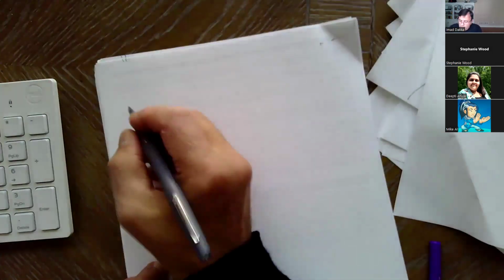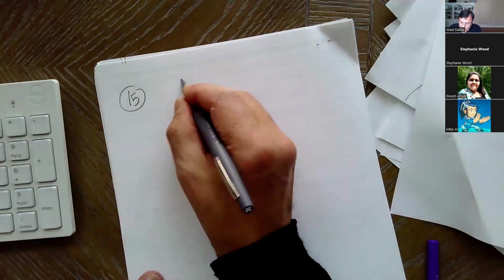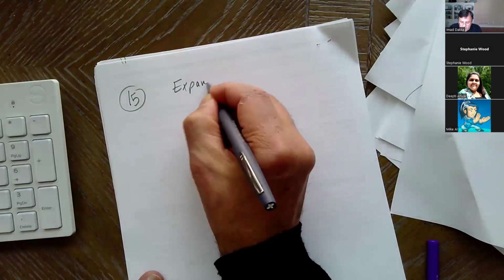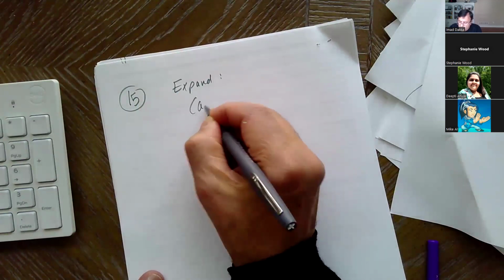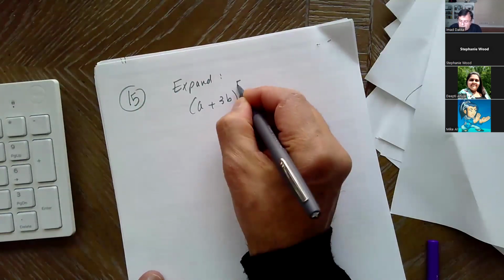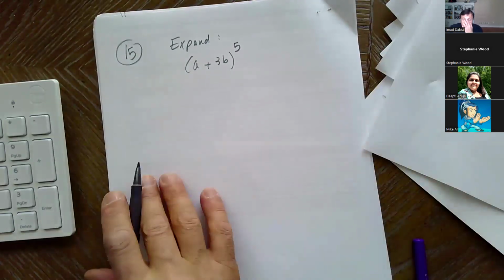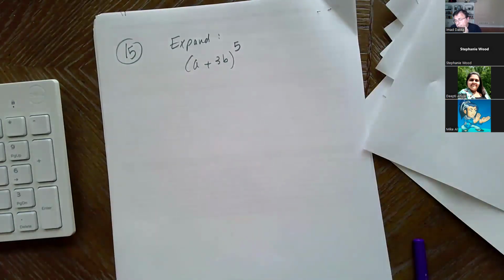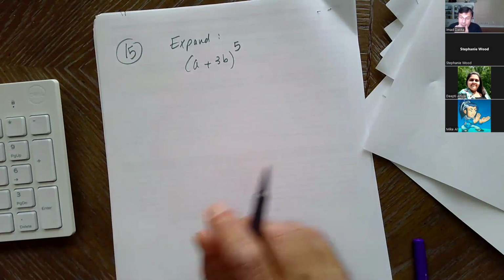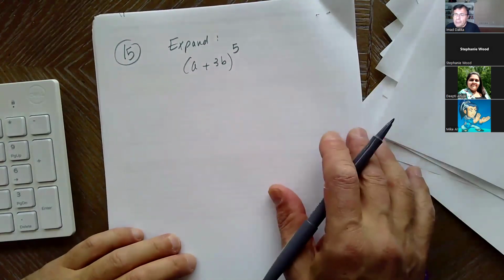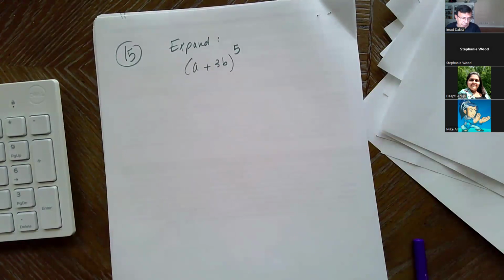All right, then binomial expansion. How do we expand A plus 3b to the 5th? You can use combinations to get the coefficients, or you can do the shortcut. I'm going to show you the shortcut. I don't know if I showed that in the videos. I probably did.